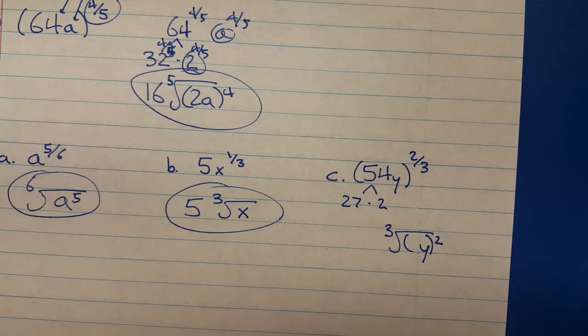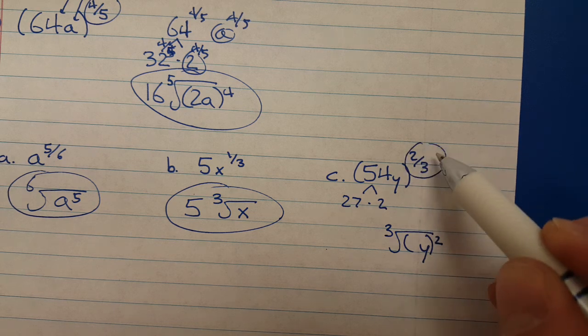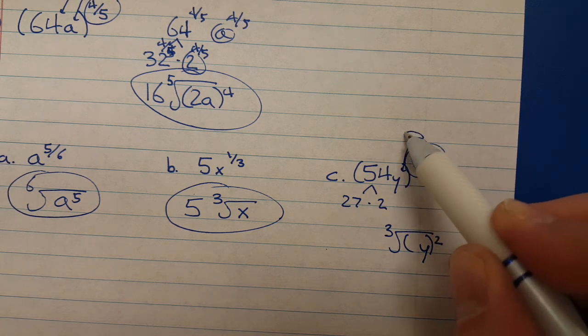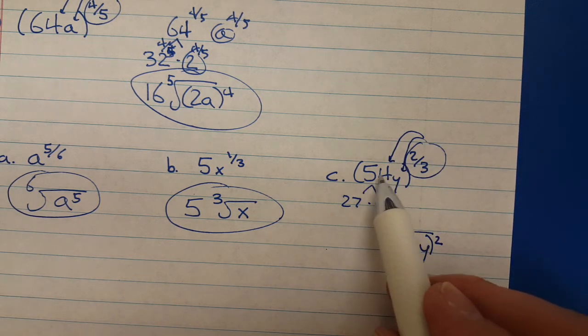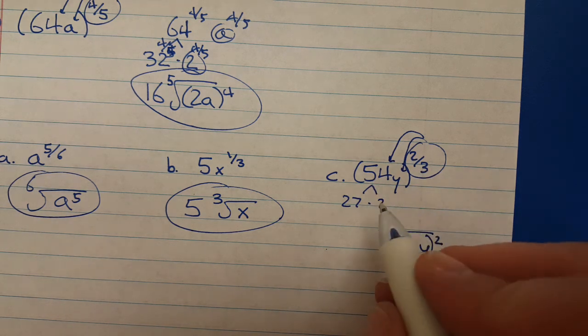So I'm getting a little bit ahead of myself. What's going on here, Mr. K? Well, I'm doing my frying pan. This is going to stick to you. This is going to stick to you. So now I've got to break down 54 into something that actually has a third root.